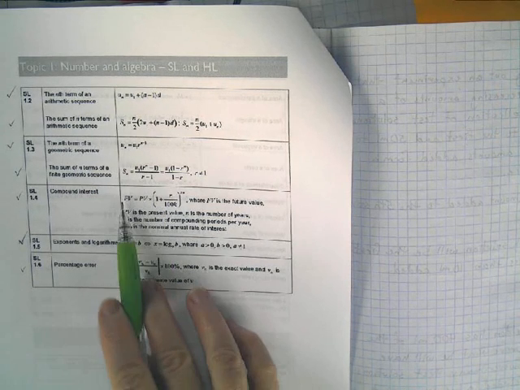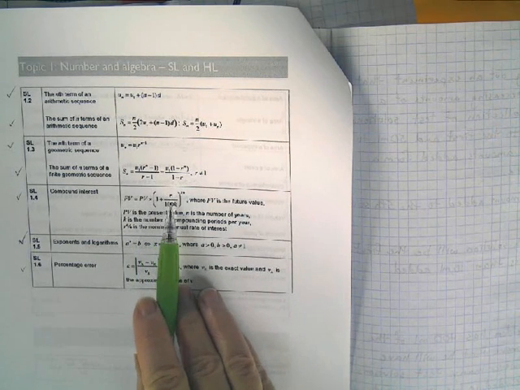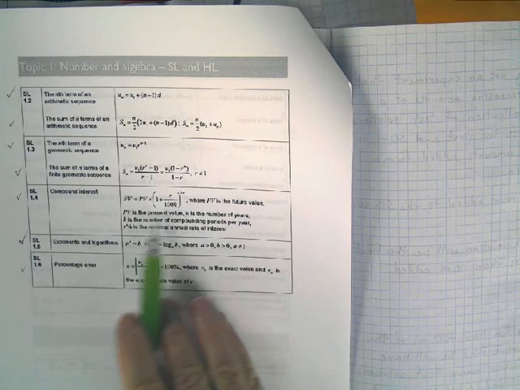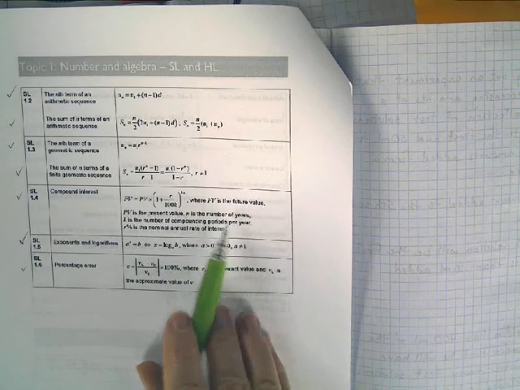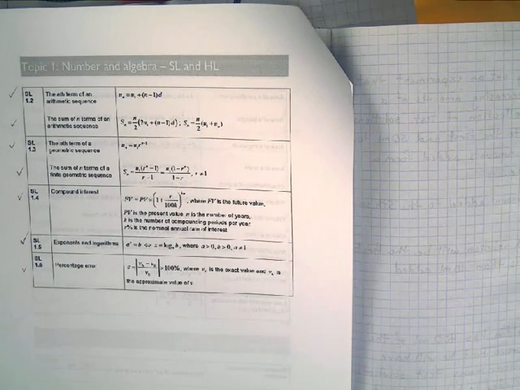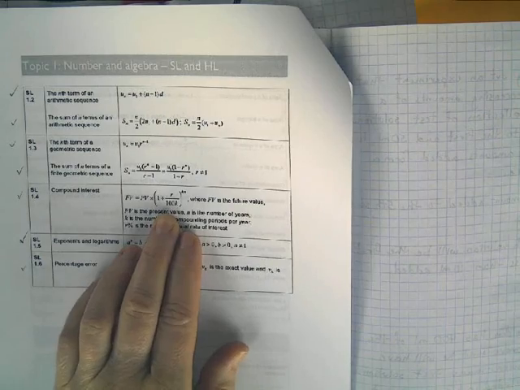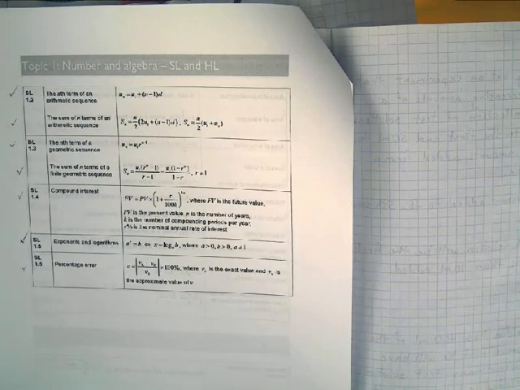So FV, future value, is equal to present value times 1 plus the interest rate divided by 100 times K, which is the number of compounding periods per year, all raised to the K times N, where N is the number of years. Okay, so we can use that. We can use this general formula for all of these compounding interest problems.